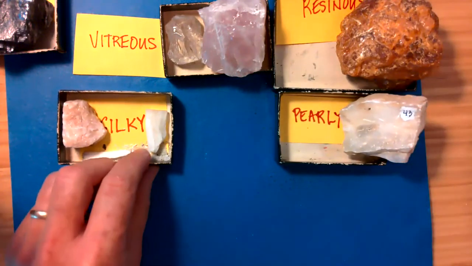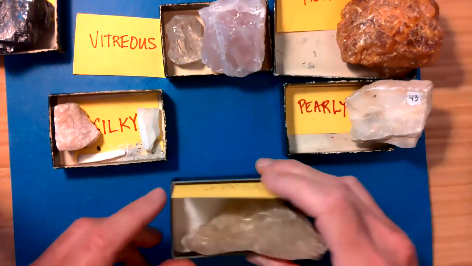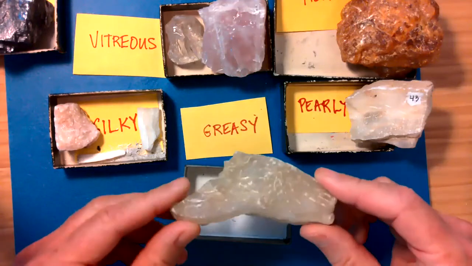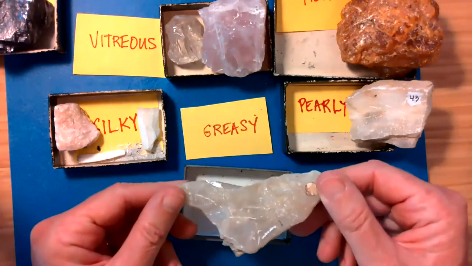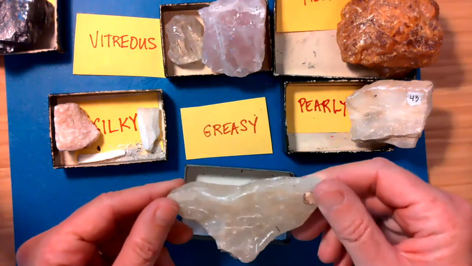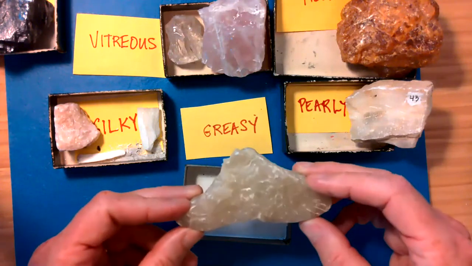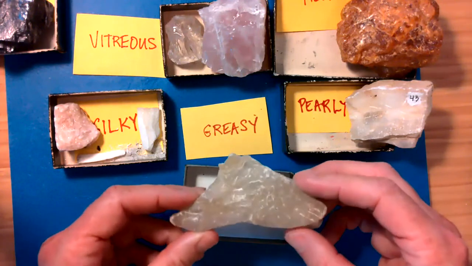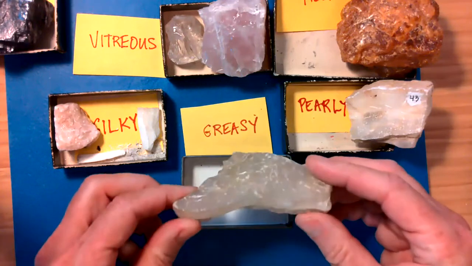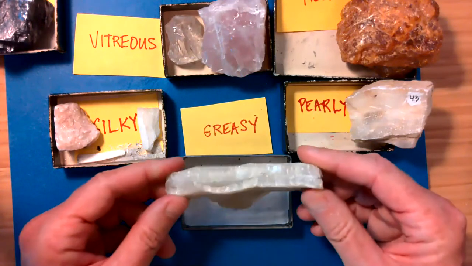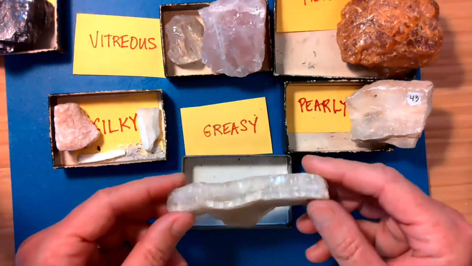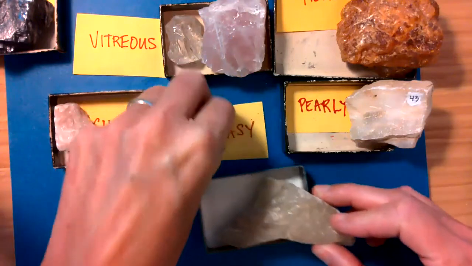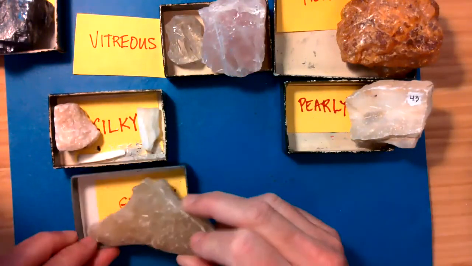And the next most reflective type of luster might be greasy, okay? So greasy often has sort of an oily sheen to it, like this sample that I'm showing you here. And the light is reflecting off of more microscopic particles. And so it is not quite as brilliant as pearly or silky, but you can see that at some angles, we're getting a bit of reflection. Okay, so I'll move that down here.